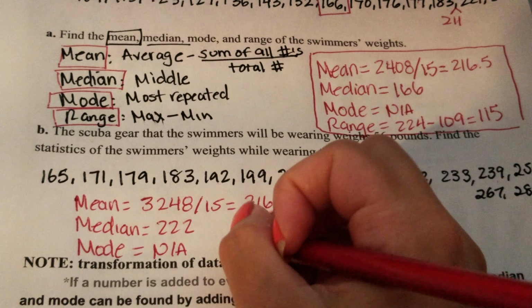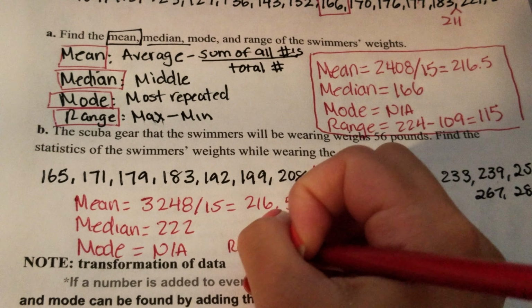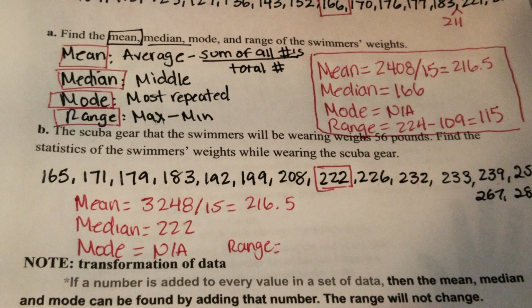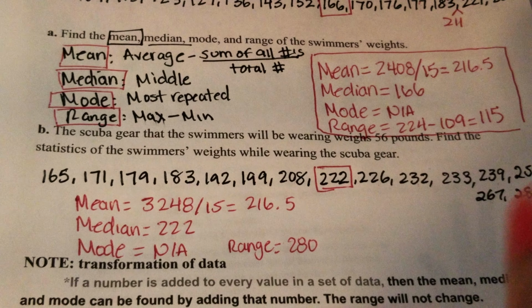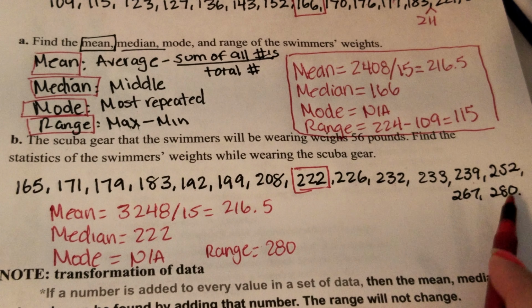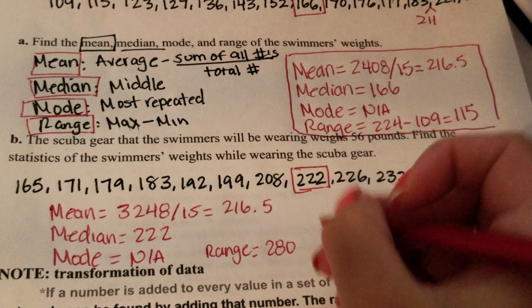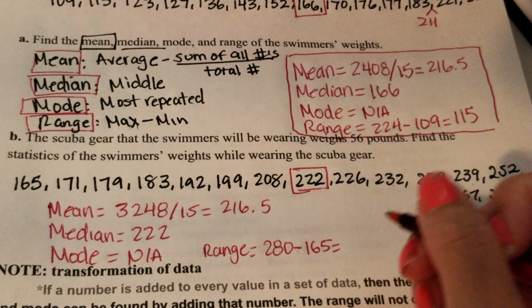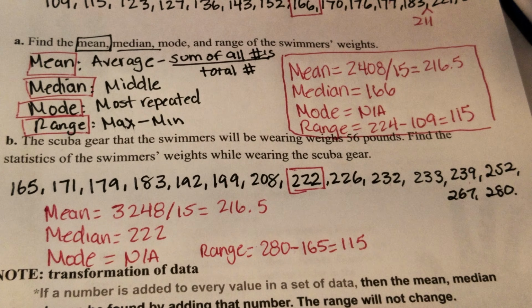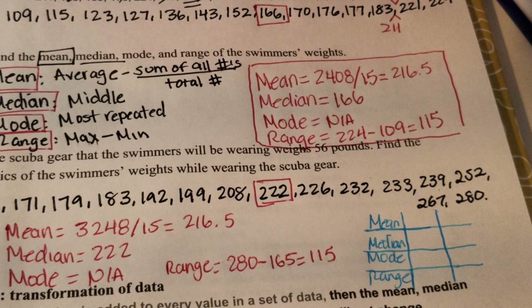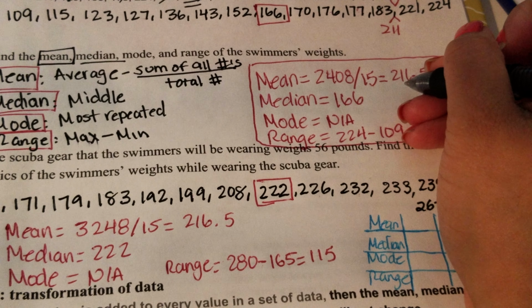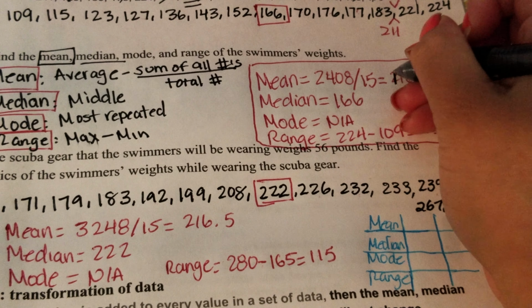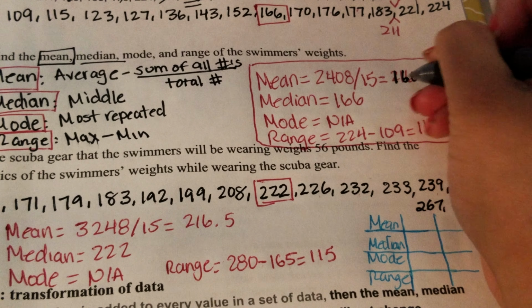And the range, let's get the range. Run out of space right here. Range, so that's going to be 280 is the greatest value, 280 minus the smallest value, 165. Okay, so what is that? 115. Fix this value right here. This value should be 160. I don't know how I got that.